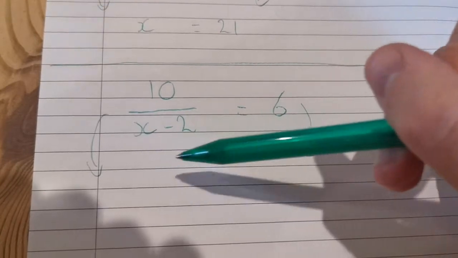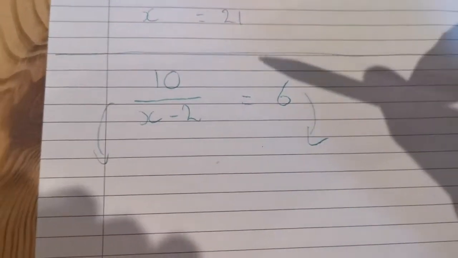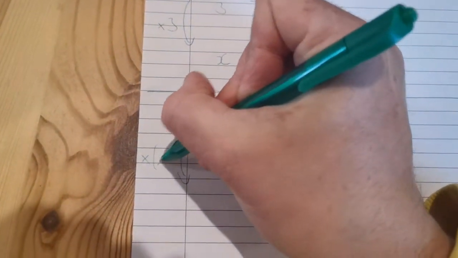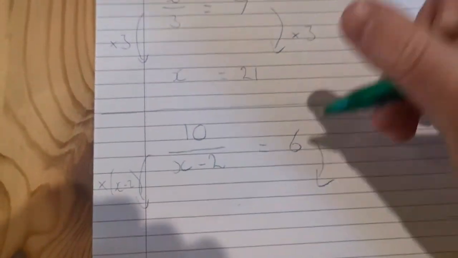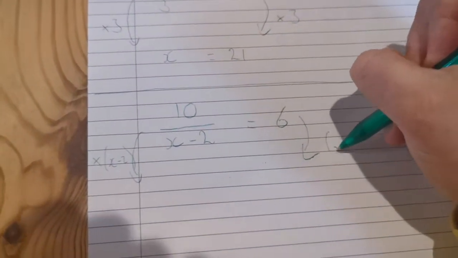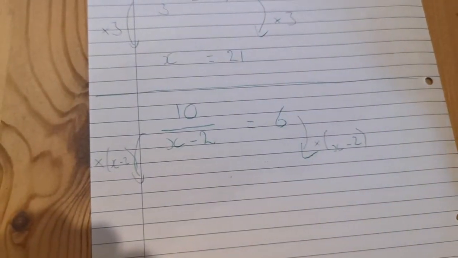Now if I have anything on the bottom where it's a divide, to get rid of that, I can multiply it. So I'm going to times by, I'm going to put it in brackets, x minus 2. So I'm going to times this side by x minus 2. Therefore I'm going to do x minus 2, and I'm going to times that on this side as well.